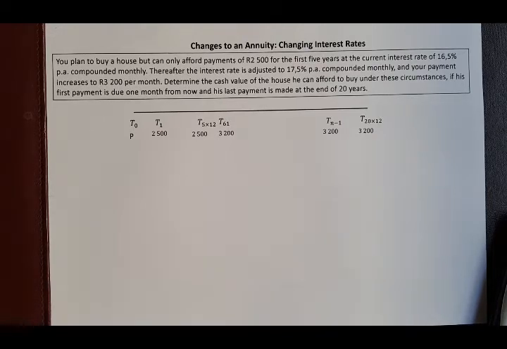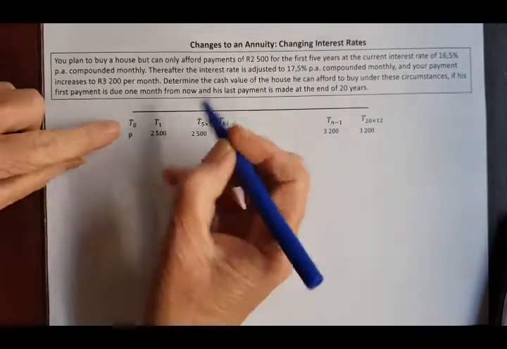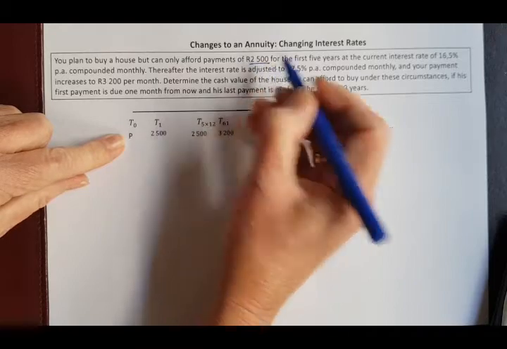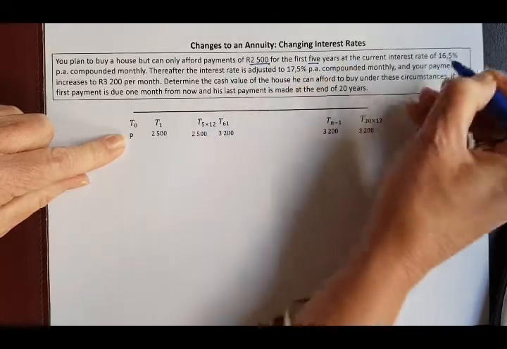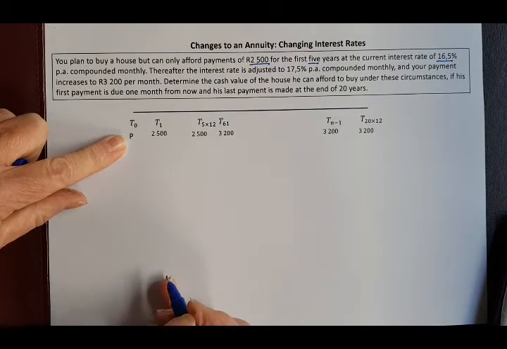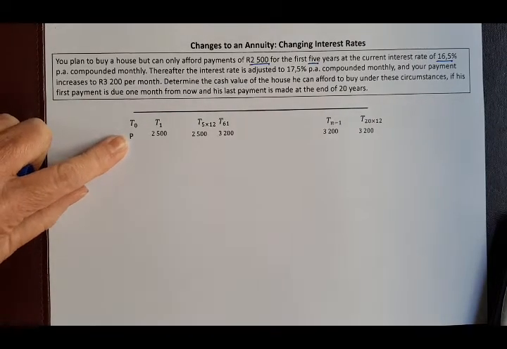This video deals with an annuity, but with a changing interest rate. And so the most important thing about this particular question is that you are paying 2,500 Rand a month for the first 5 years at an interest rate of 16.5% per annum, compounded monthly.